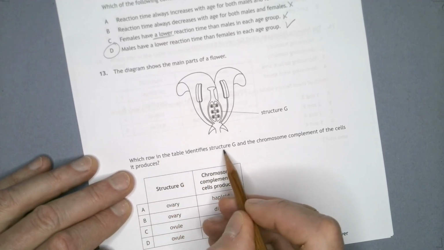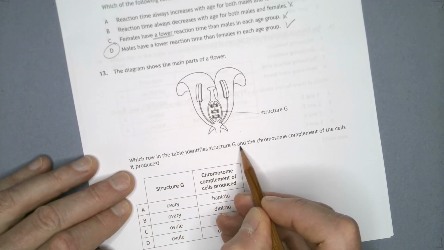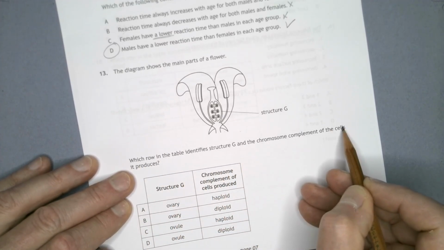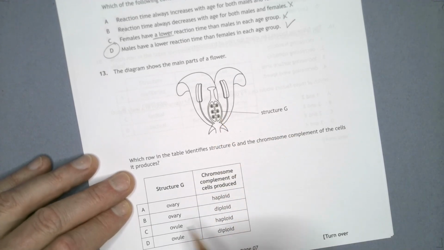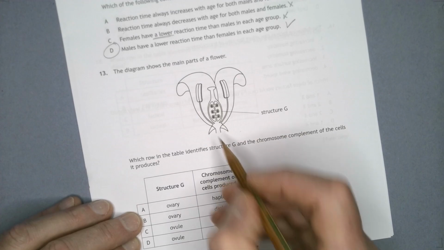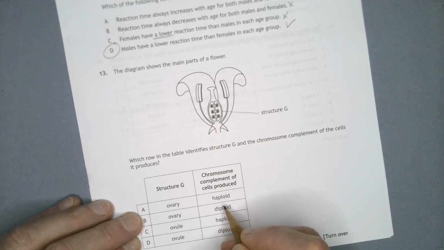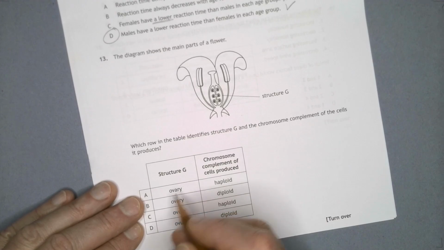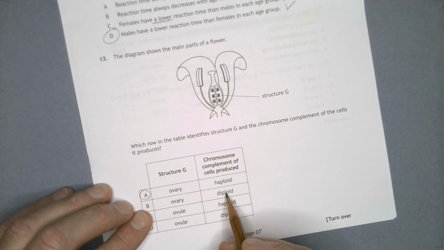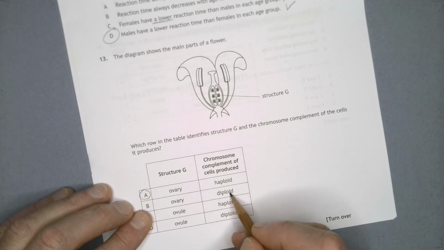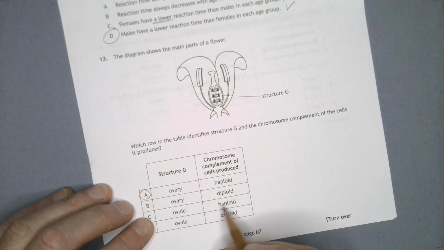Which row in the table identifies structure G and the chromosome complement of the cells it produces? Well, G is the ovary, and it produces ovules, which are haploid. So it has to be A. Okay, so the answer to this question is A. The rest can be ignored. Ovary is correct, but diploid is wrong. Ovule is incorrect because it's the actual haploid cell.